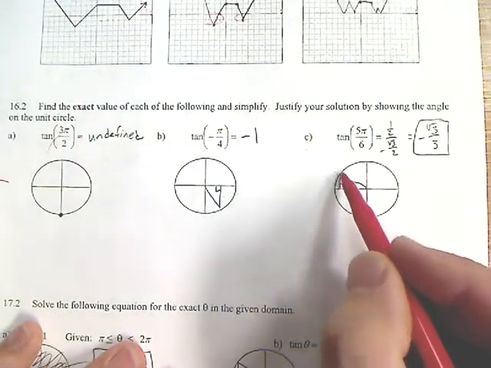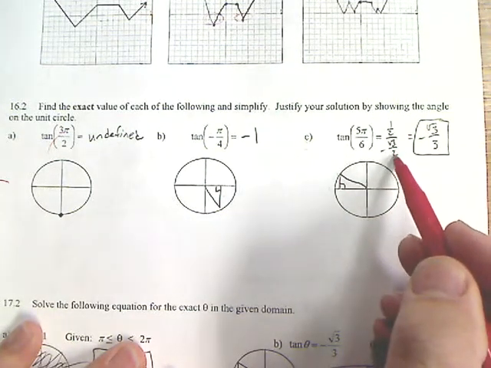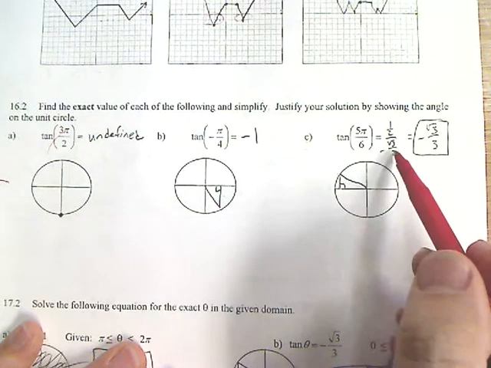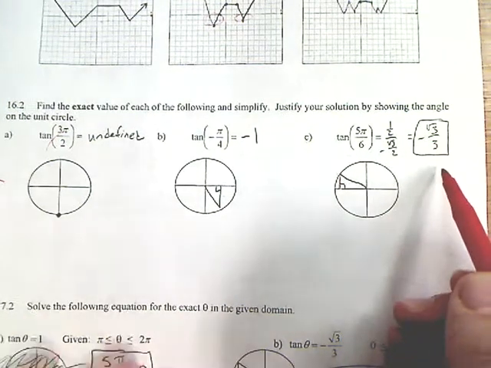Sine over cosine, so 1/2 over square root of 3 over 2. The cosine is negative, so it gives me a negative. That's just simplified.